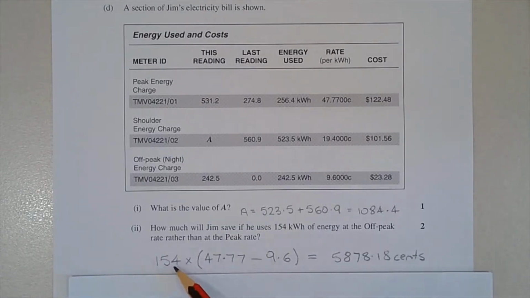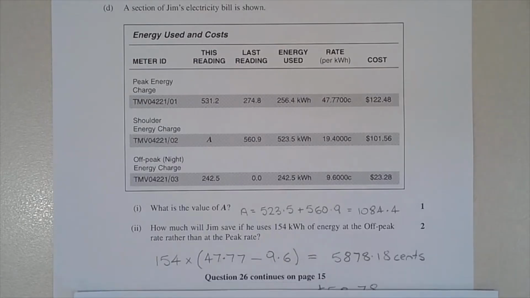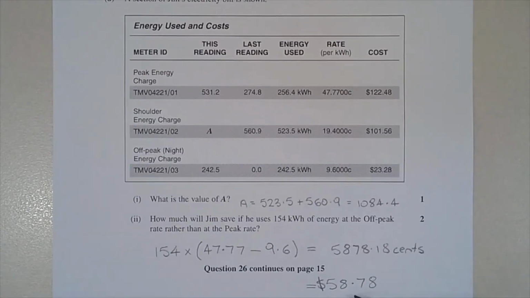So 154 kilowatt hours multiplied by the peak energy charge minus the off-peak energy charge. So the difference between the two is the cost saving per kilowatt hour. Note that that's in cents, and that gives us 5,878.18 cents. Of course, we need to divide that by 100 to convert it into dollars. And Jim stands to save $58.78.